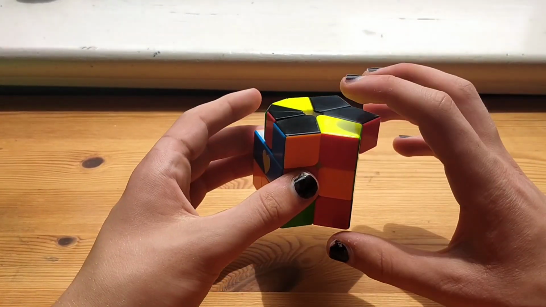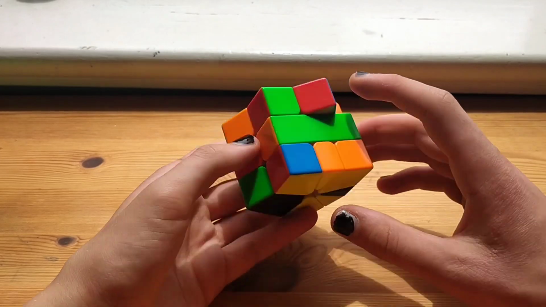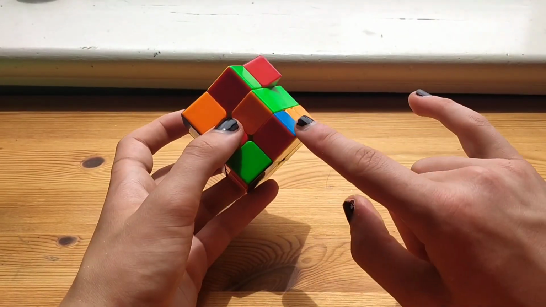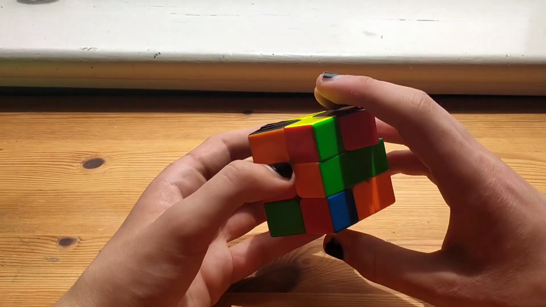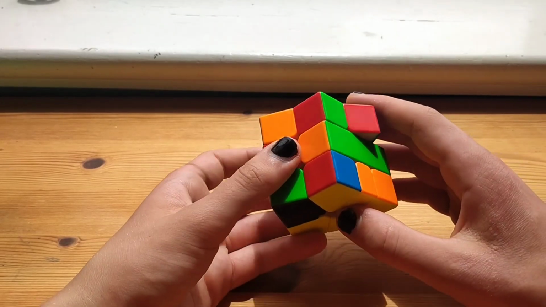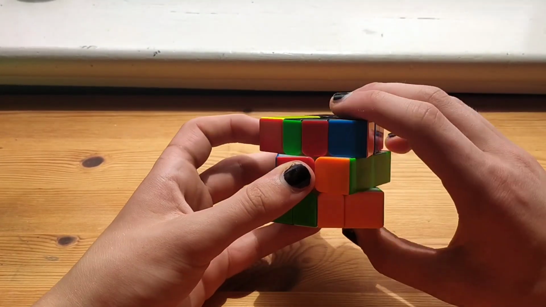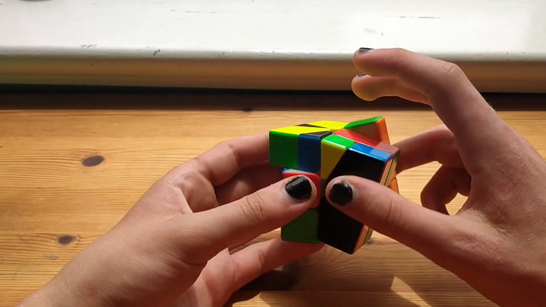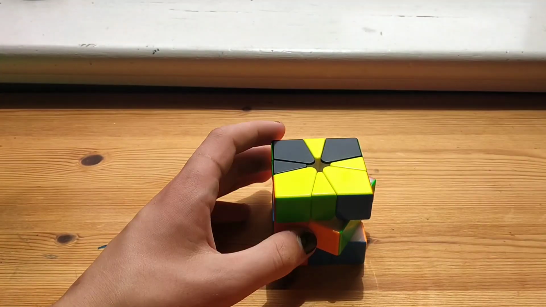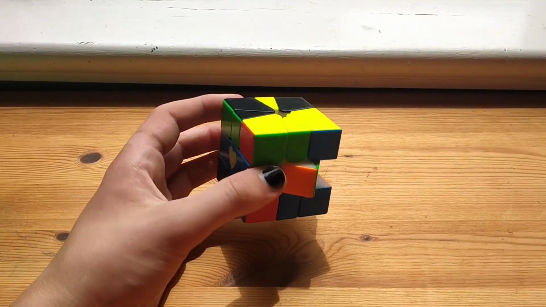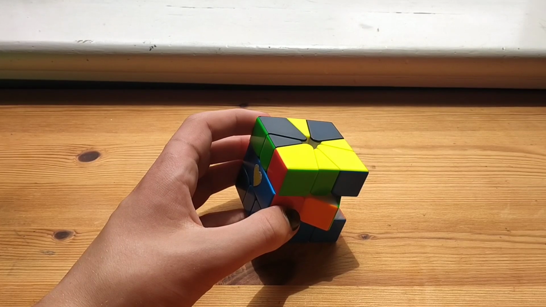Hold on. Wait, no, I'm wrong. The corners are gonna be facing the opposite directions, so I won't be able to just do an M2. It's just gonna be a bad block. So pretty big roller coaster, but that's how I predict first block.